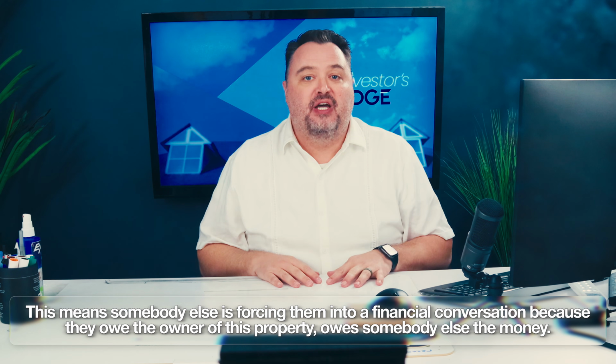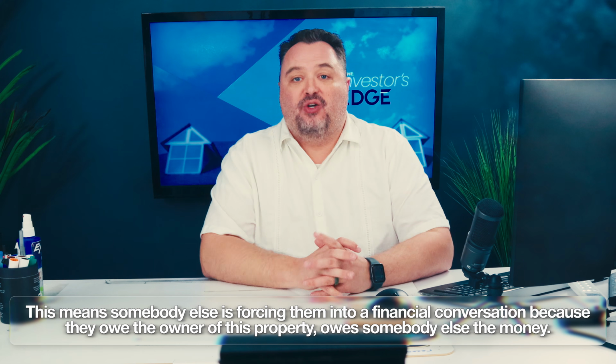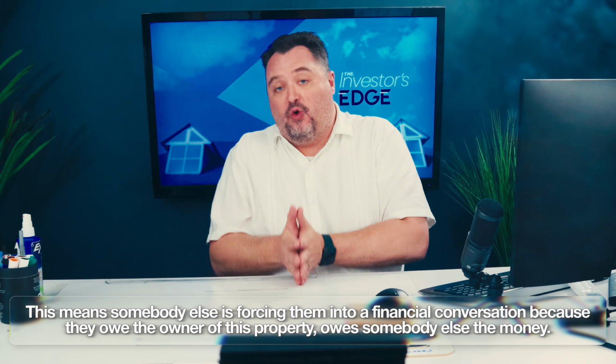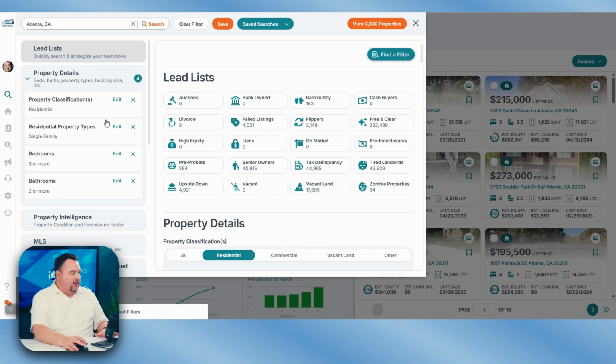This means somebody else is forcing them into a financial conversation because the owner of this property owes somebody else the money, and that becomes an involuntary lien, which tells me these people are in a distressed situation if they're not able to pay that. Now, with that, I also look at involuntary liens that are over $5,000, because if it's a few hundred dollar lien, I think most people can figure that out. But when it comes to $5,000 or $10,000, $5,000 is a lot of money. And I think the average person is going to have a hard time figuring that out. And so they're in a financial situation. Boom. We just filtered this.